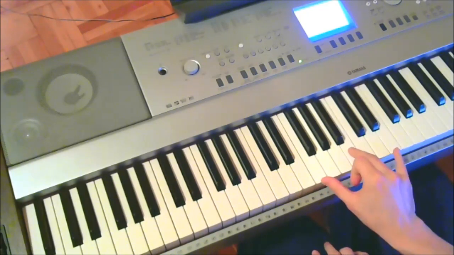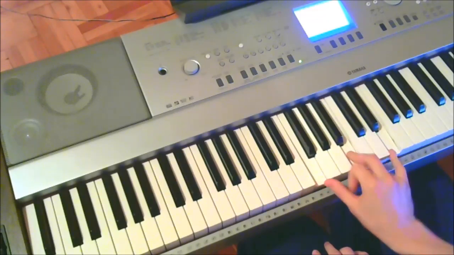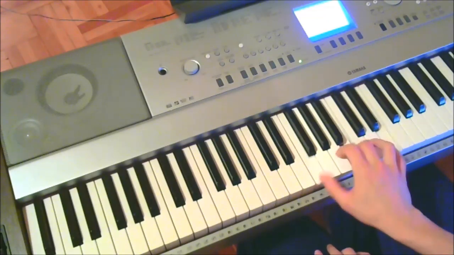This is a chord shape of voicing that you will never forget because you will use it so much.